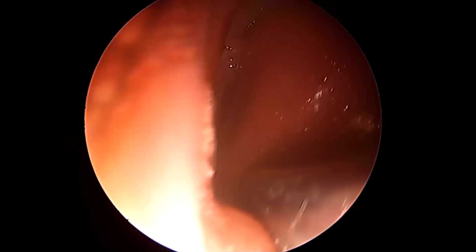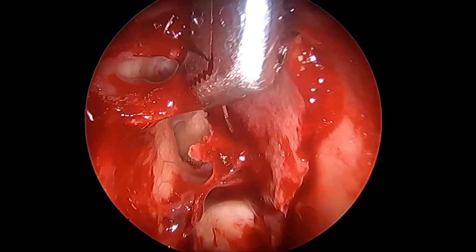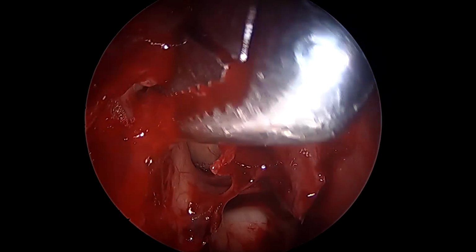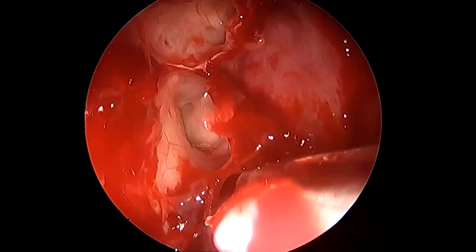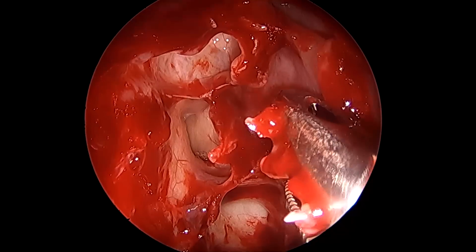understand the anatomy. Now, the frontal recess is bounded by two sides. The anterior boundary is by the agger nasi and the posterior boundary is by the bulla ethmoidalis, basically. So what I'm trying to remove right now is just the superior anterior wall of the agger nasi. I'm just taking off the agger nasi cell here.